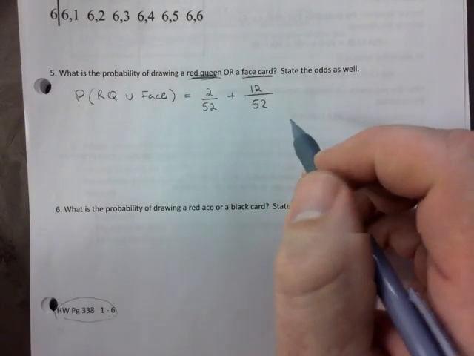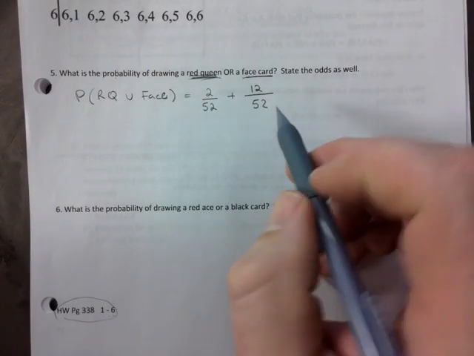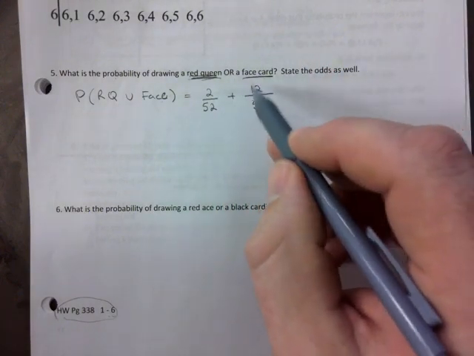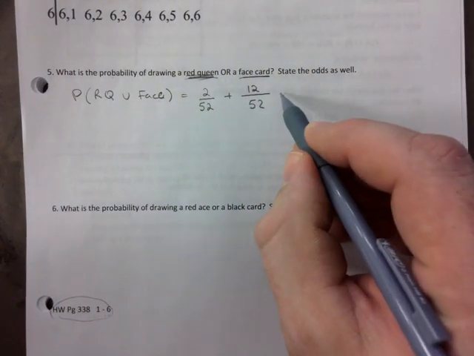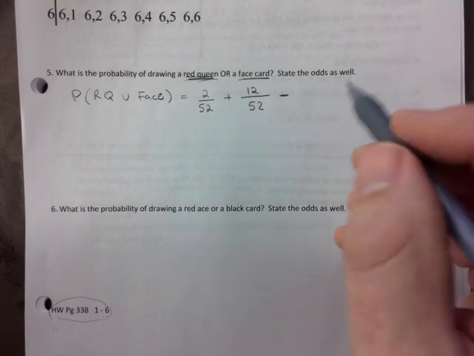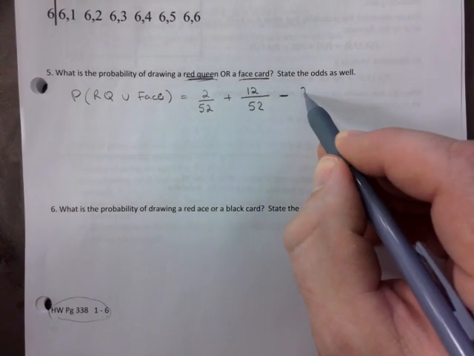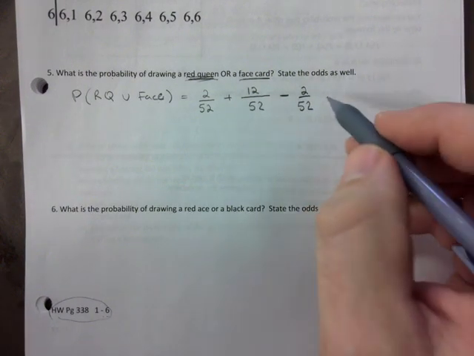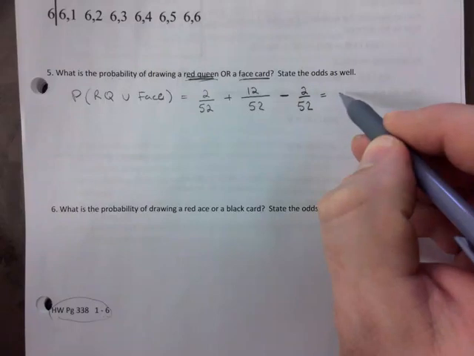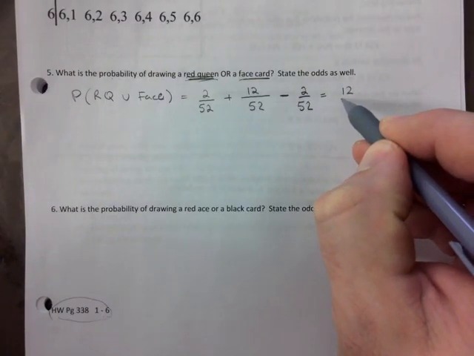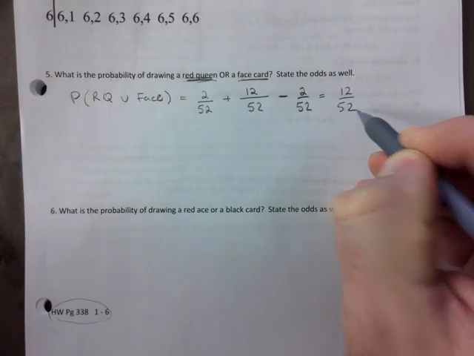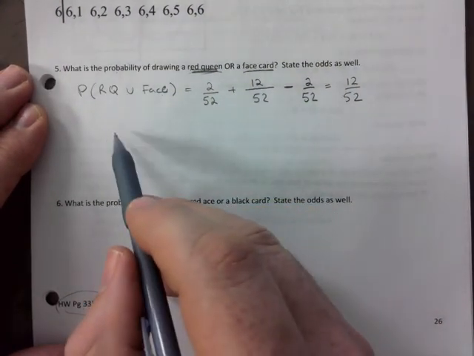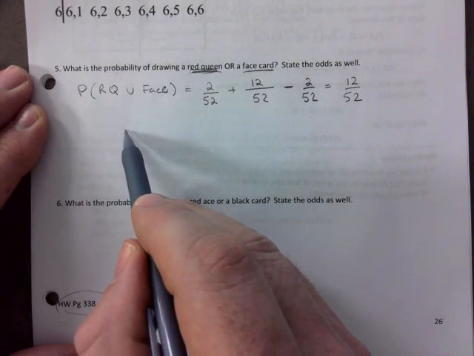Is there a chance that I'm double counting? Because a red queen is also a face card. So you're already including that here. So I'm going to go minus 2 face cards, right? And I will try to explain that. So this is just 12 over 52. Let's try this.